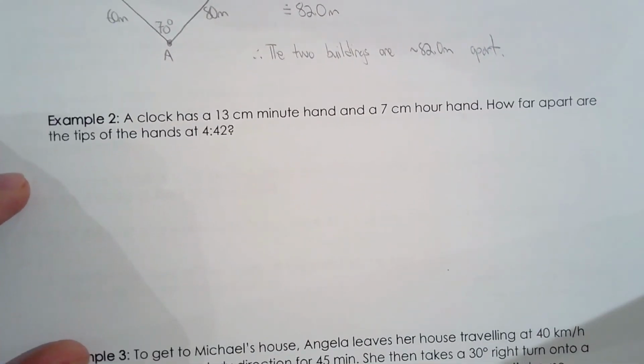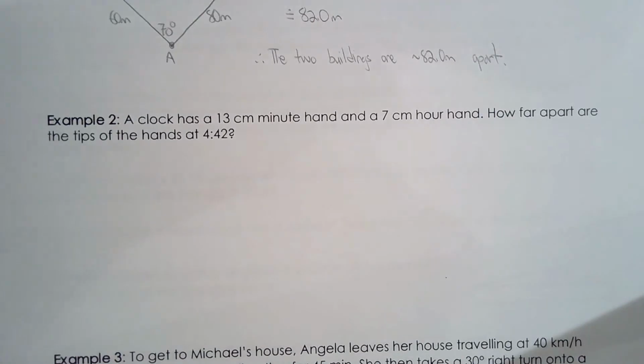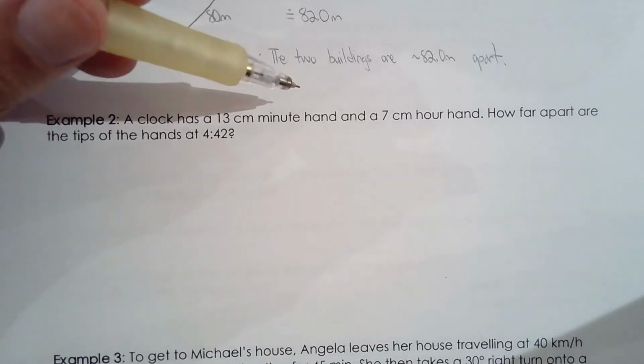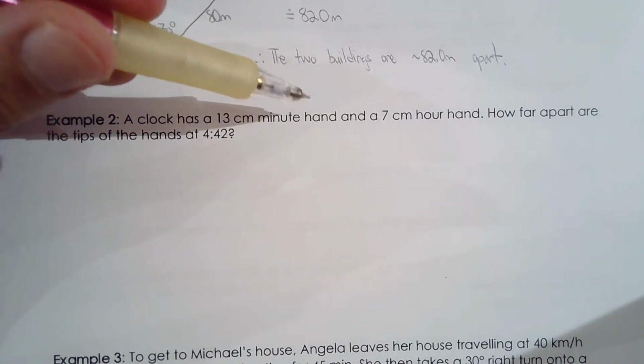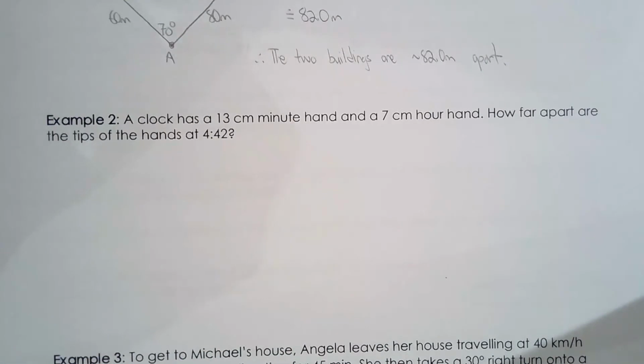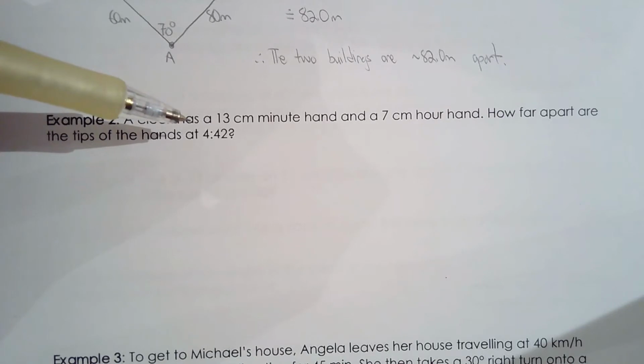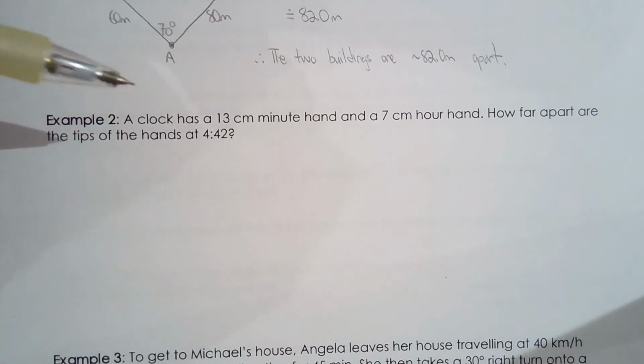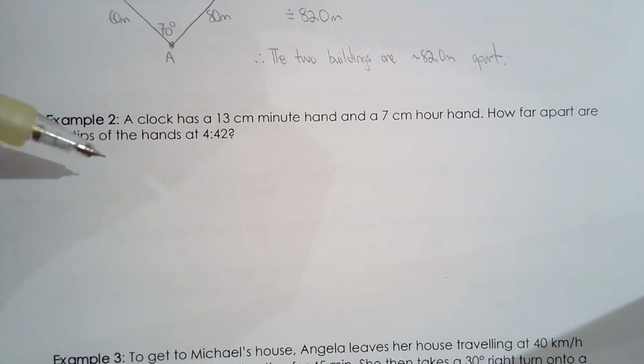Okay, so example 2 is actually one of my favorite questions for this unit. So a clock has a 13 centimeter minute hand and a 7 centimeter hour hand. How far apart are the tips of the hands at 4:42? So one of the big misconceptions for this question is that students think that the hour hand is still pointing at the 4. The hour hand is most definitely not pointing at the 4. In fact, the hour hand is closer to the 5 than it is to pointing at 4.